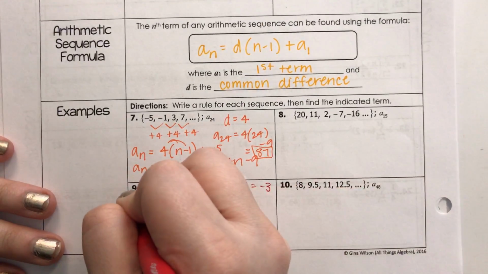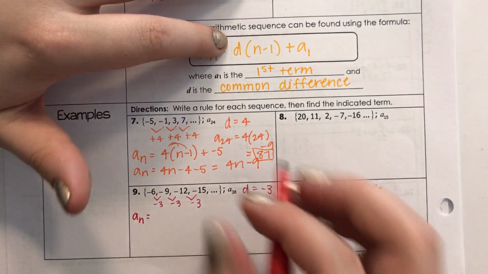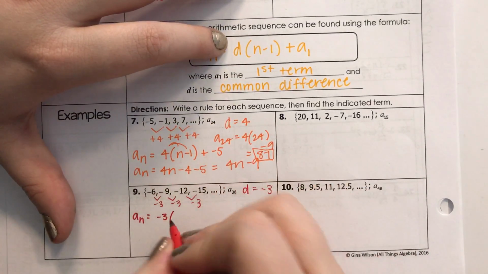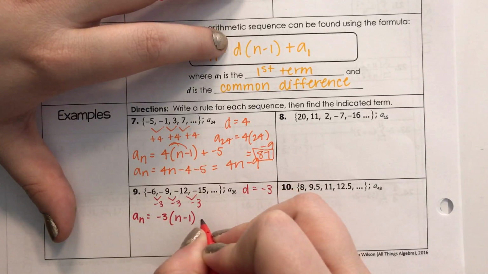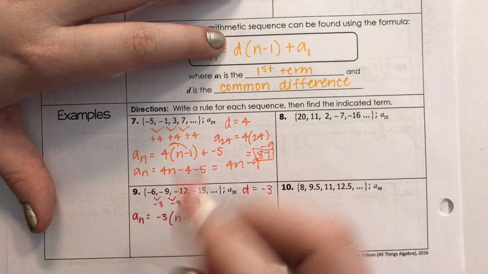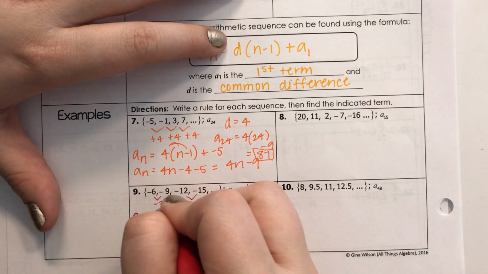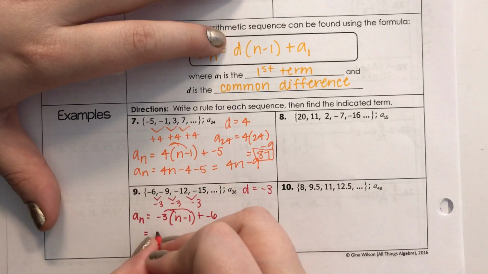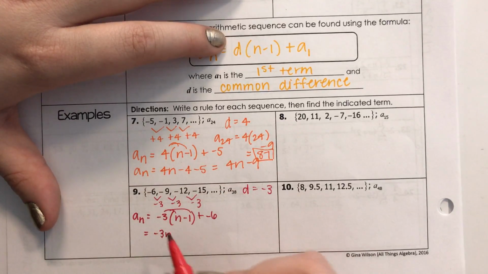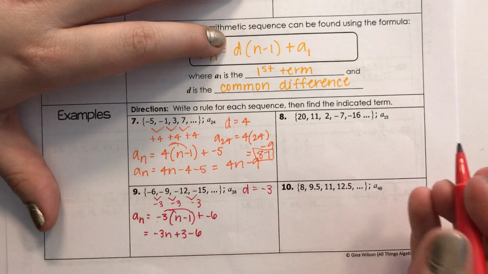So a sub n equals, using this formula again, negative 3 times n minus 1 plus a sub 1, which is our first term, so negative 6. We're going to distribute again. Negative 3n, negative times a negative is a positive 3, minus 6.